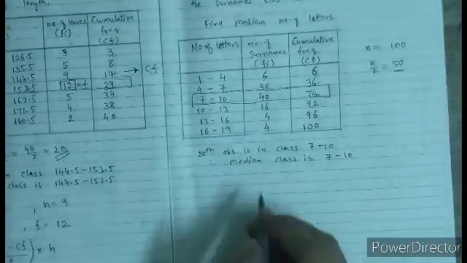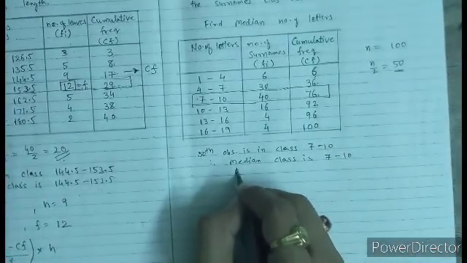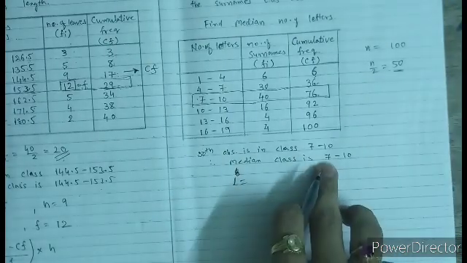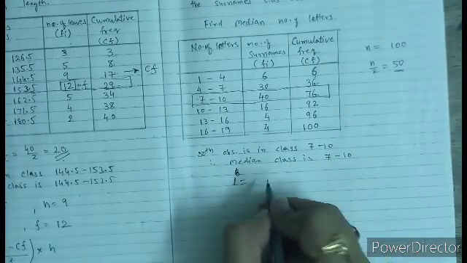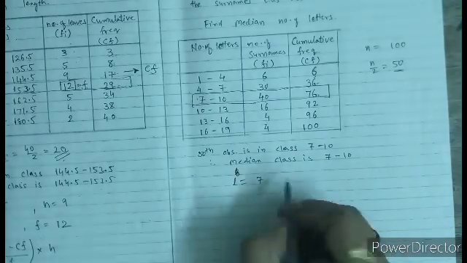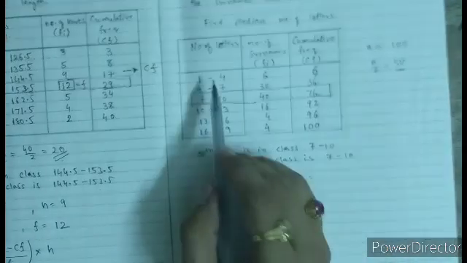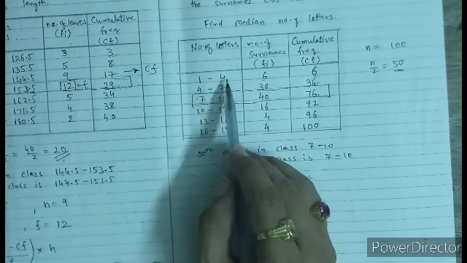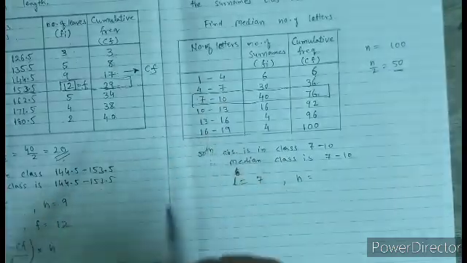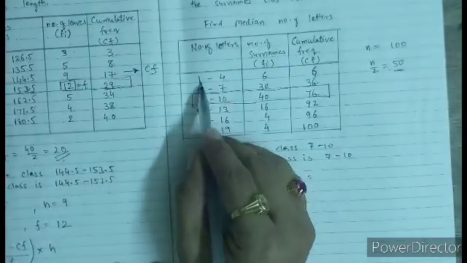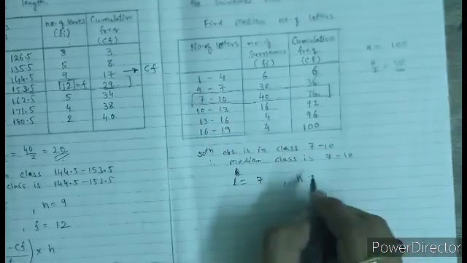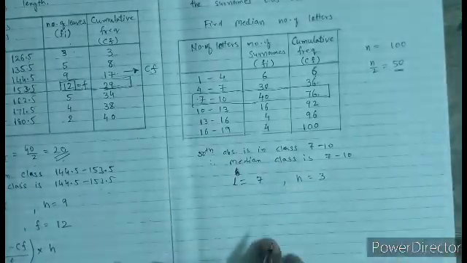Now from this median class we can get L. We know that L is the lower limit of the median class, it is 7. L is 7. Then we will get H. H is the class length. See here 1 to 4, 4 to 7, 7 to 10, it is a continuous distribution. Therefore class length will be upper limit minus lower limit, 4 minus 1 is 3. So H equals 3.